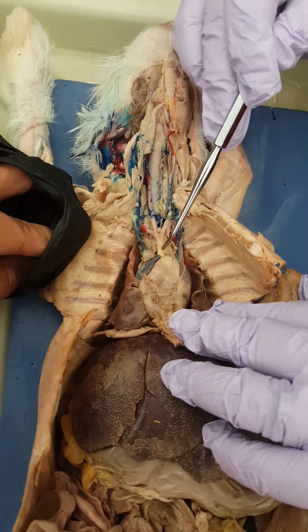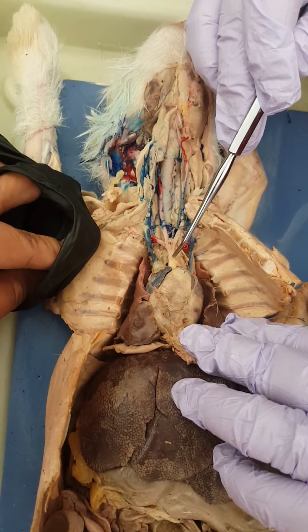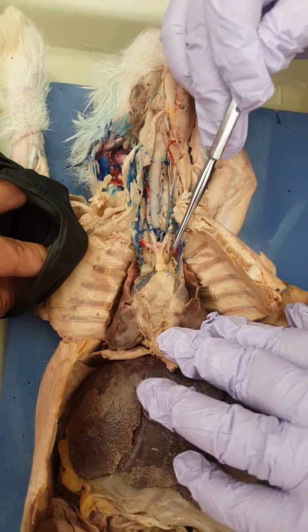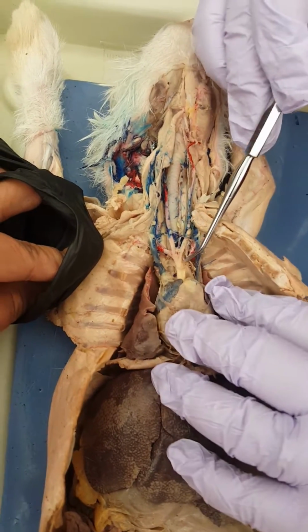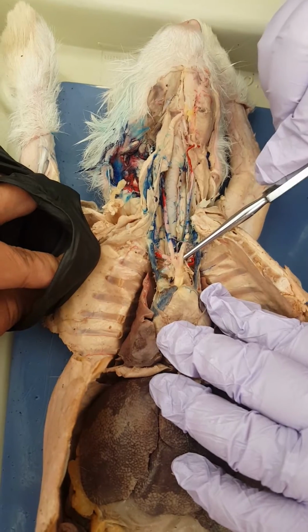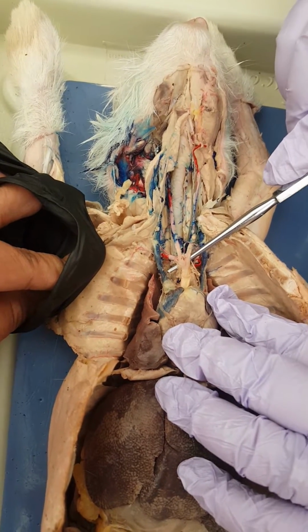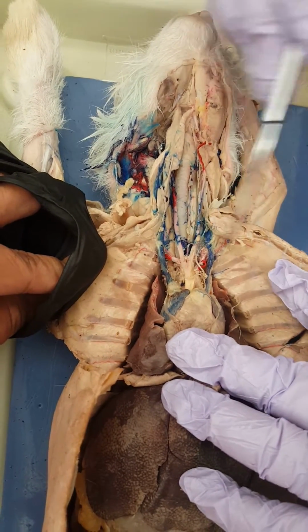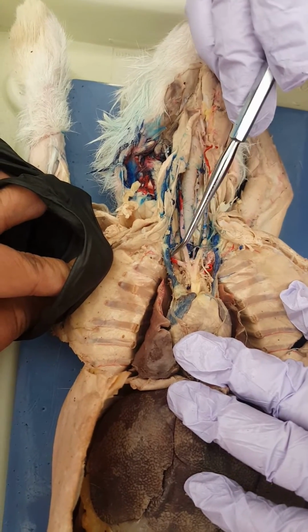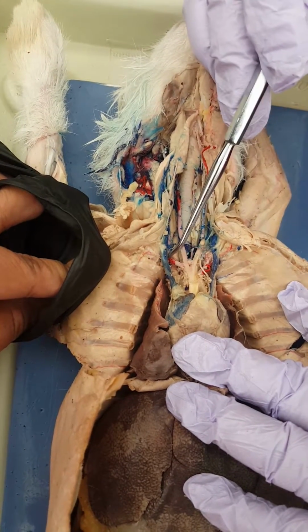Alright, out of the top of the heart we have the aorta, aortic arch, thoracic aorta. You can just call this the aorta. The first branch off the aorta is the brachiocephalic artery, and it's going to branch into 1, 2, 3 arteries. One going to the right arm is the right subclavian artery.